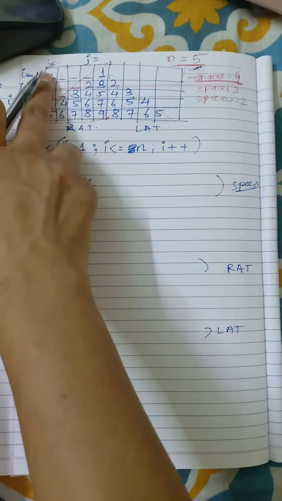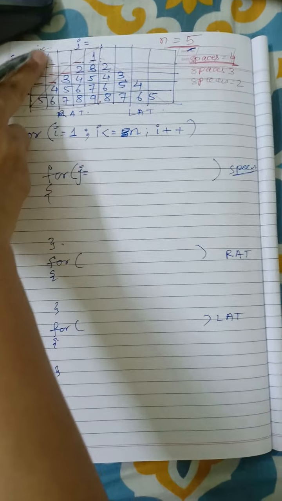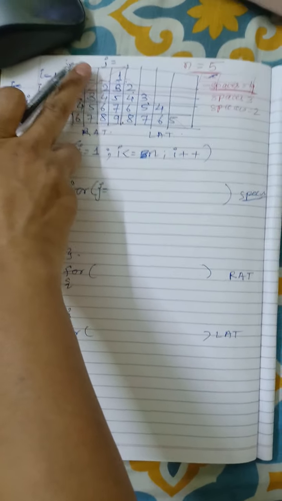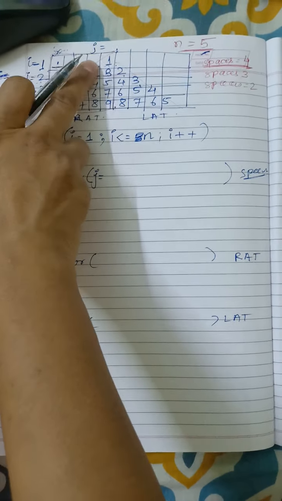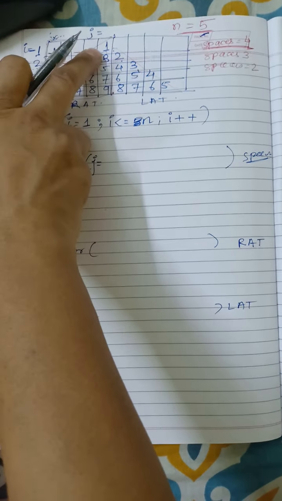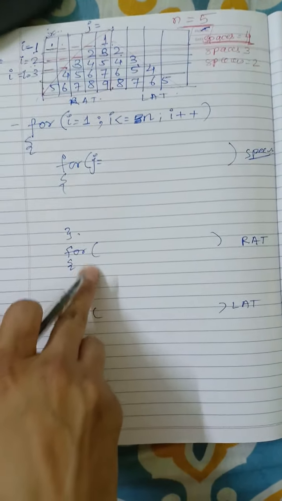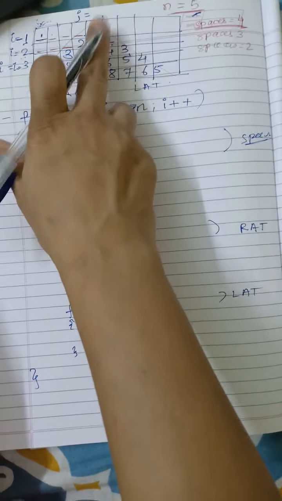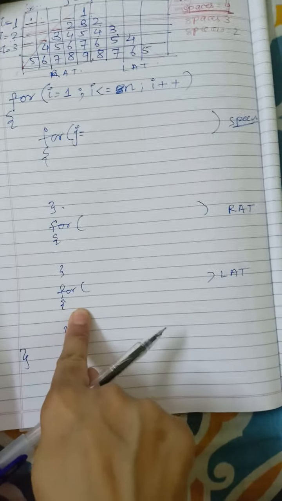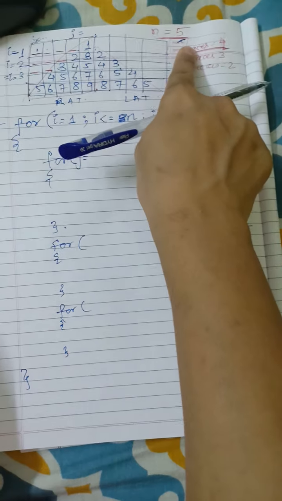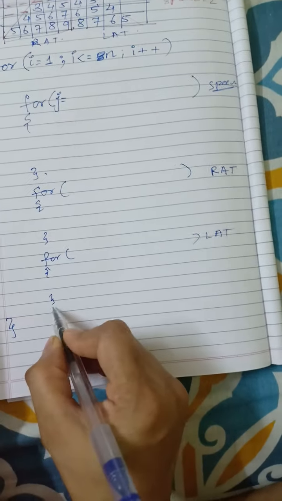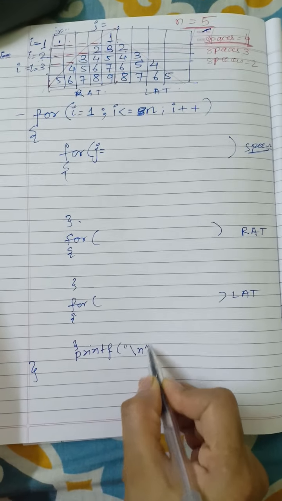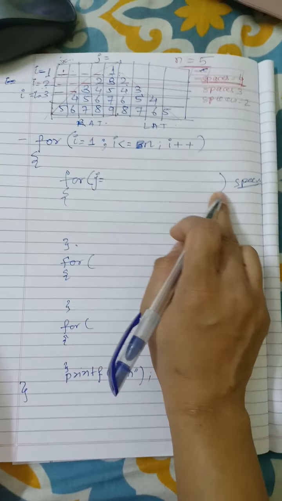It is always starting with 1, right? Here it is starting with the first column and giving a blank space, then going to the second column, giving a blank space, then the third column, then the fourth column. Until 4 columns it is giving blank spaces, and then it stops there itself. Then we start the second for loop, which prints the right angle triangle. Once the right angle triangle is printed, we go and print the left angle triangle with the third for loop. Once this entire line is printed, you come to the next line, and for that purpose, in the end you will write printf \n.